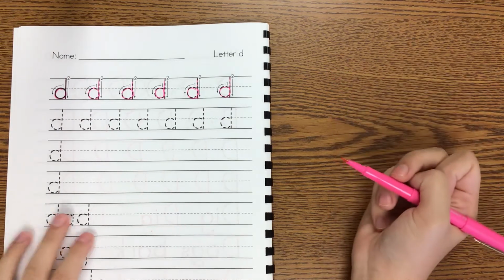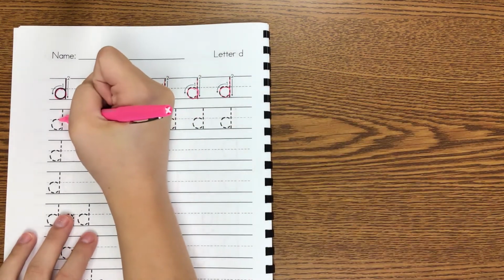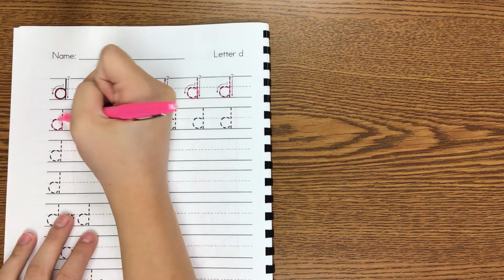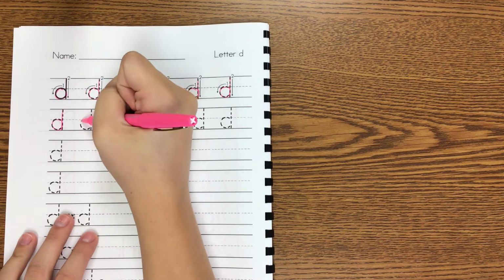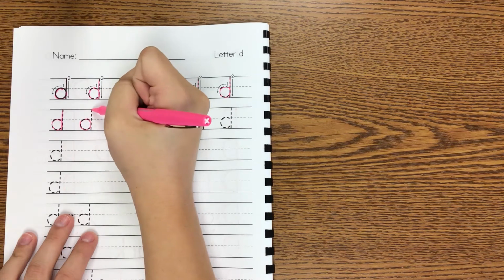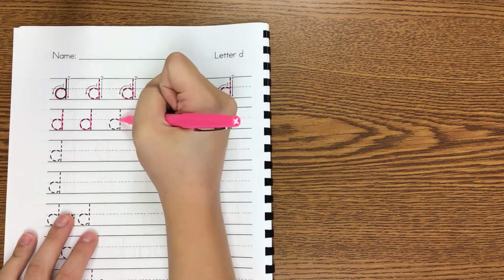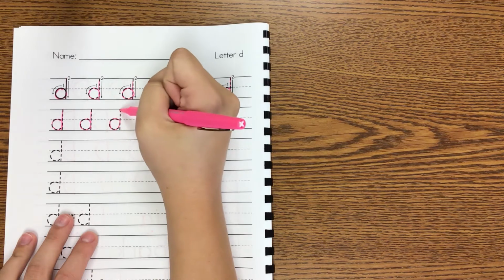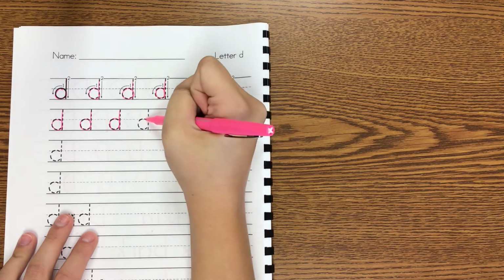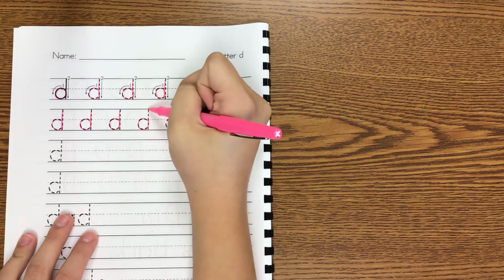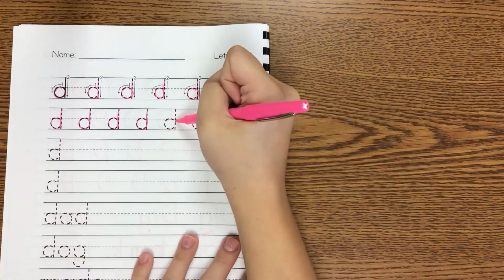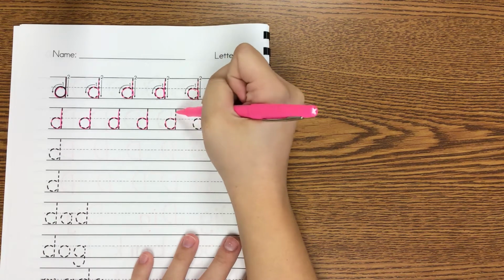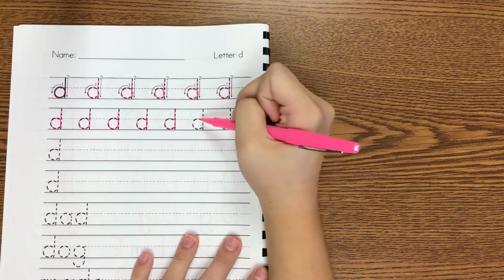Let's go down and trace row number 2. First we trace the ball, then we do our tall man. For lowercase d, a ball and a tall man. A ball and a tall man. Let's trace 3 more. A ball and a tall man.